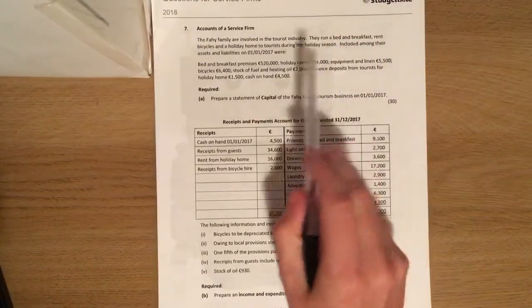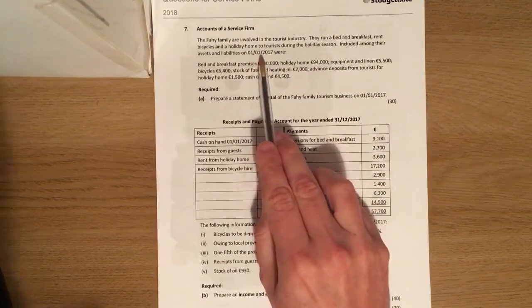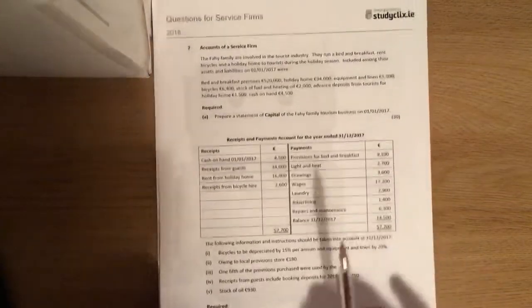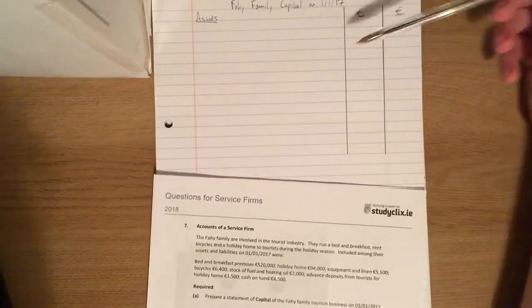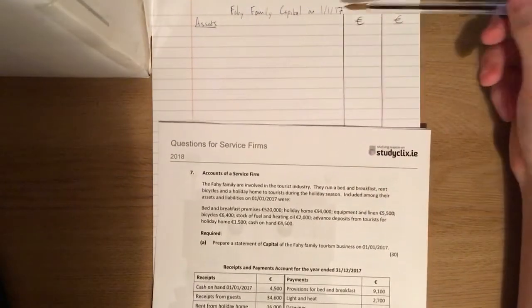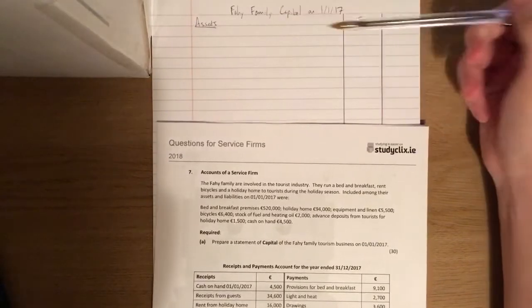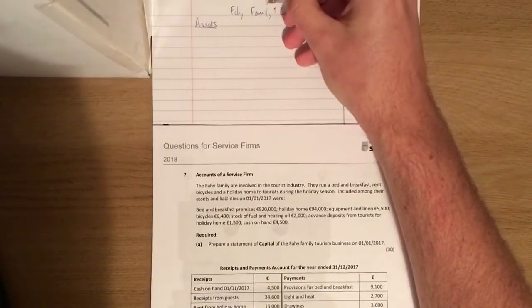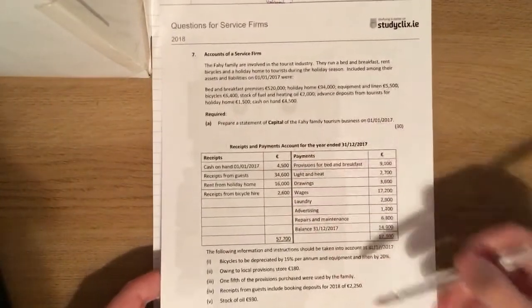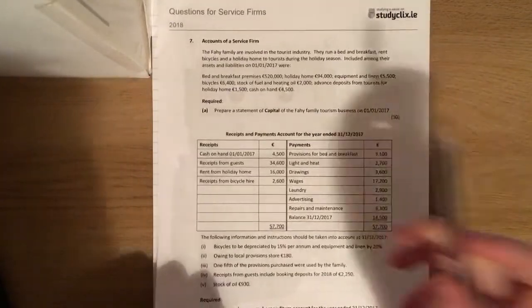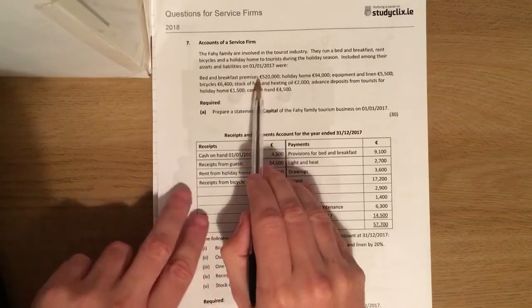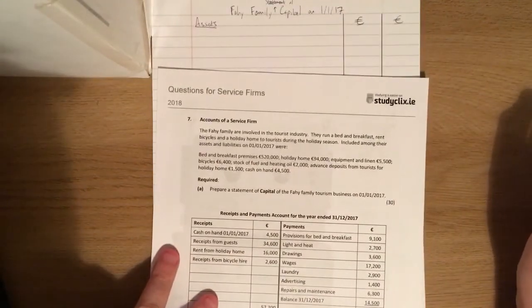So I'll go in and do this question. As I said, at the start of the question, I'm given a list of assets and liabilities on the 1st of January, and I'm asked to prepare a statement of capital for the 1st of January. So just like your accumulated fund, just 2 columns. Give the heading Fahy Family Capital on 1st of January, or Fahy Family Statement of Capital. And then we're going to go through this and find any assets or liabilities. They'll all be here actually. So bed and breakfast premises 520. So the premises, that's an asset.